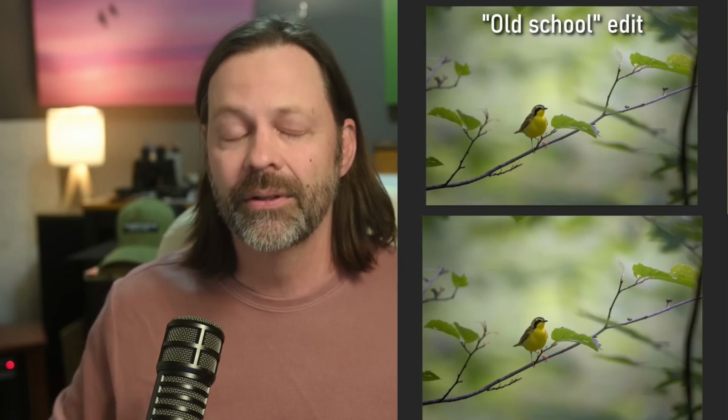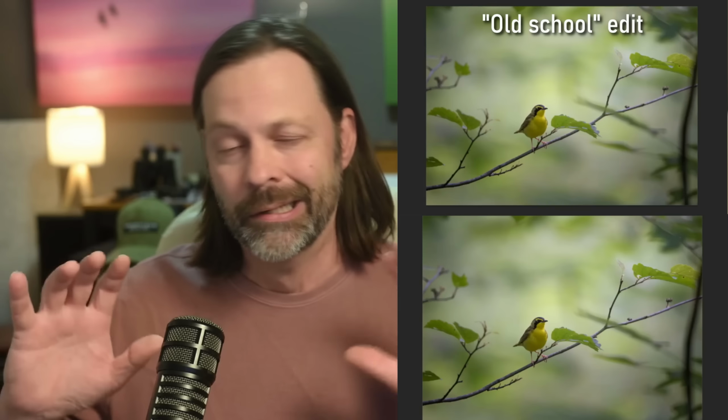Significantly faster. I will tell you, you'll see at the end, the results were very, very similar. When I pixel peeped a little bit, I didn't think one was significantly better than the other. Honestly, the generative fill may have done a better job than I did in less time. So I'm gonna hit the go button.